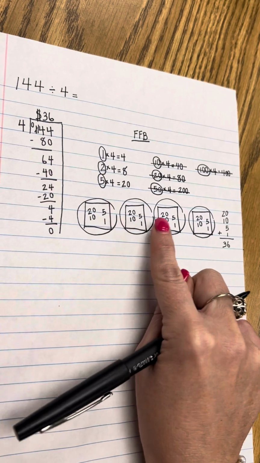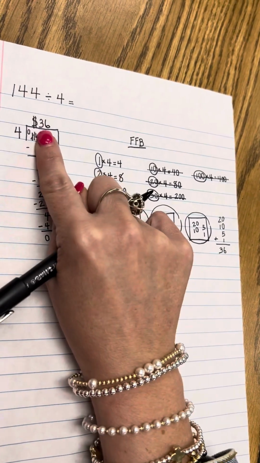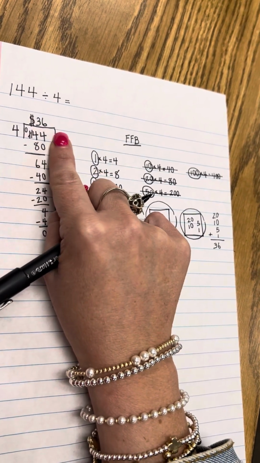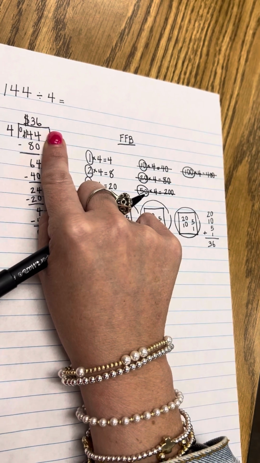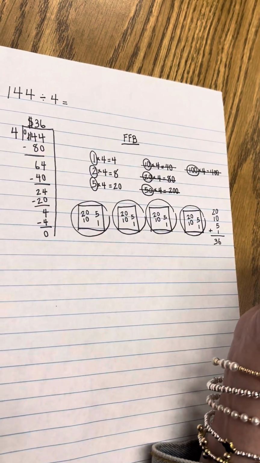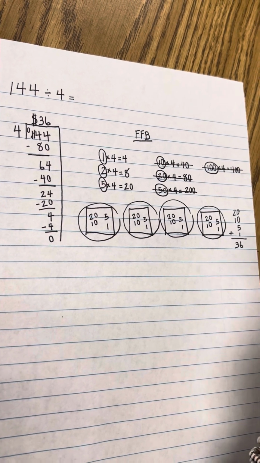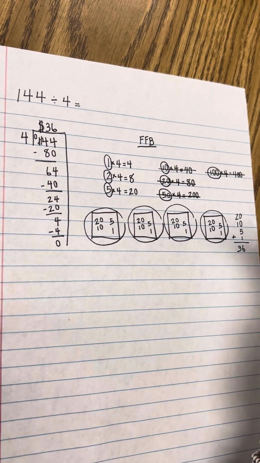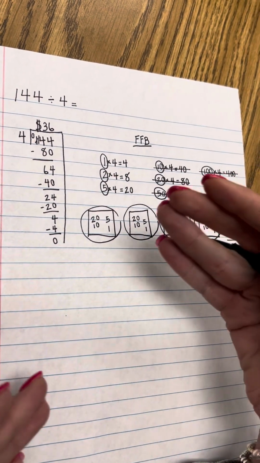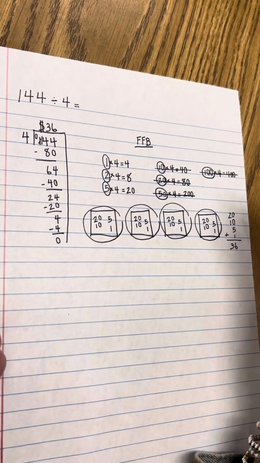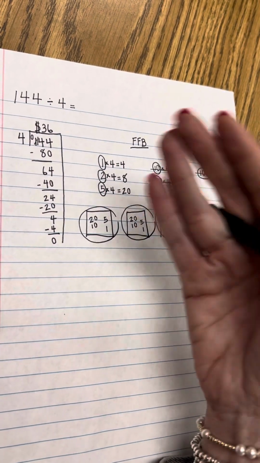So each painter could get 50 cents. So they would be paid $36.50 each. So in 4th grade, we really focus on what do we do with a remainder when we have one. And we want to see, do we include the remainder? Like in this instance with money, we can have change and make change for the painters.